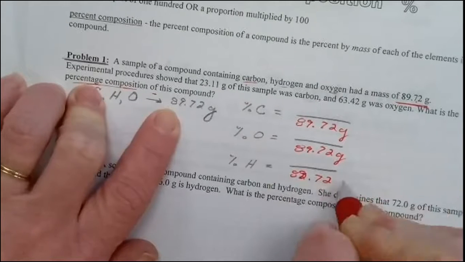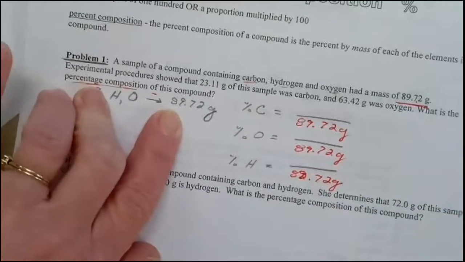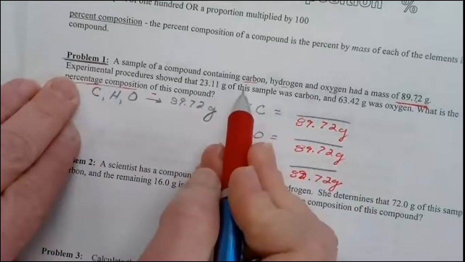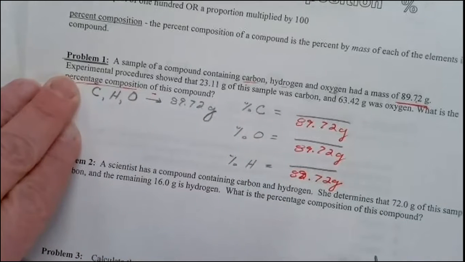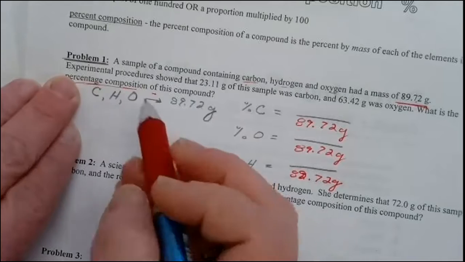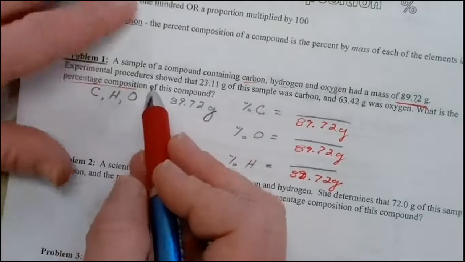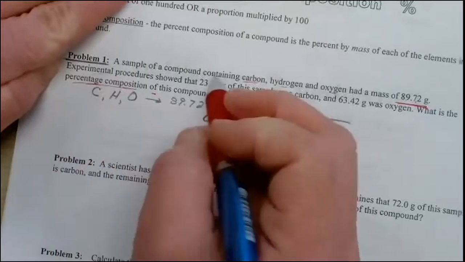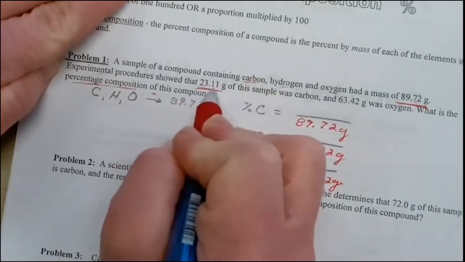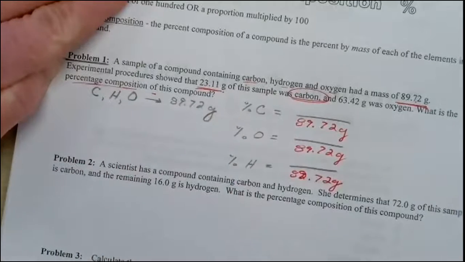So continuing to read, it says, oh, wait. I'm so sorry. I read too fast. Experimental procedure showed that 23.11 grams was carbon.